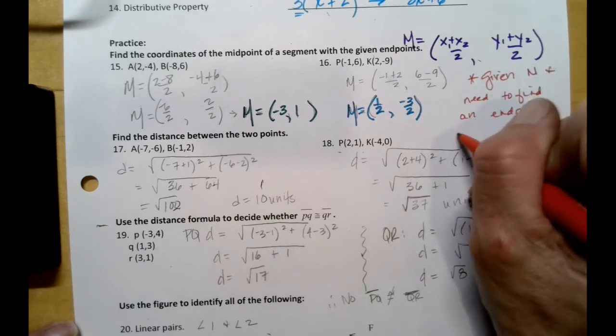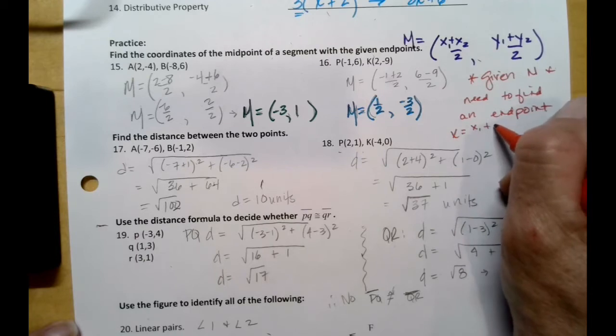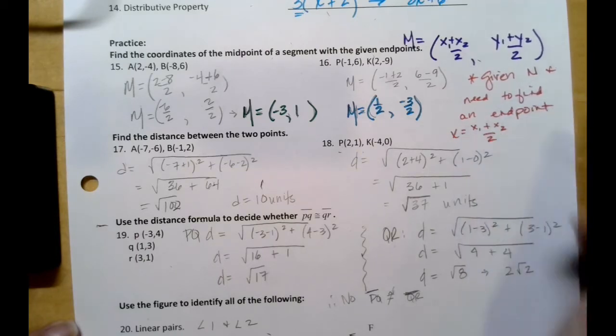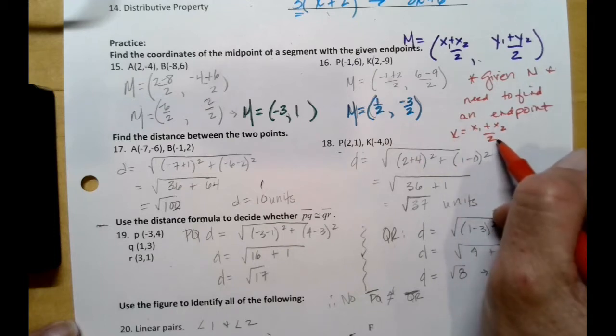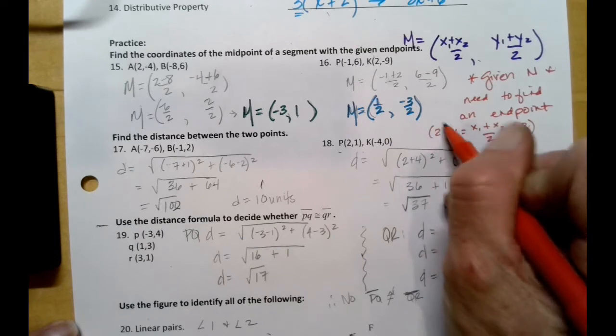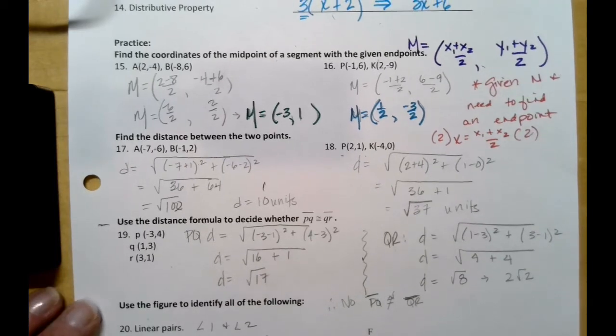So when you're setting up your x coordinate is equal to those values divided by 2, that x coordinate of your midpoint, you want to make sure the first thing you're going to do is always multiply each side by 2, and then that gets rid of that denominator. So think about that if you're asked to find an endpoint if you're given the midpoint.